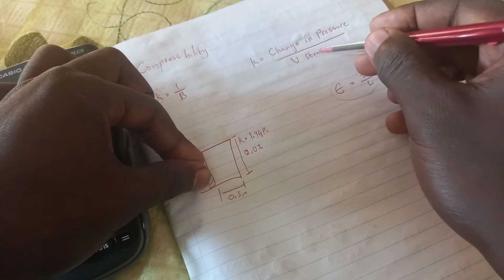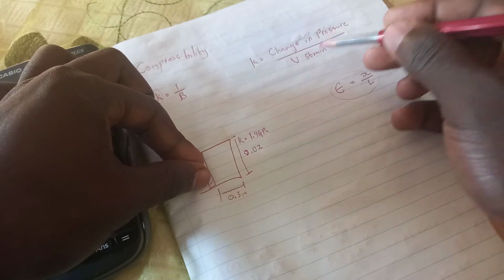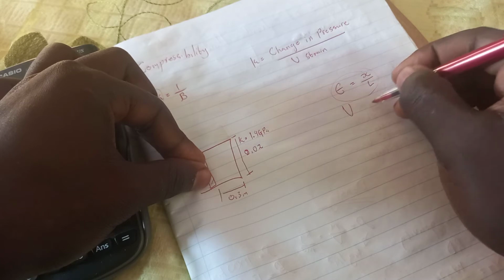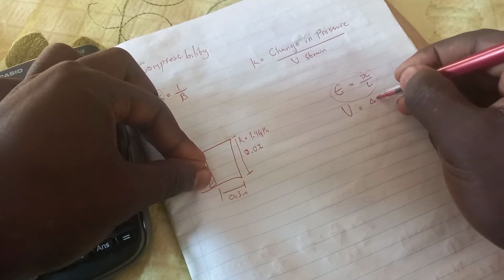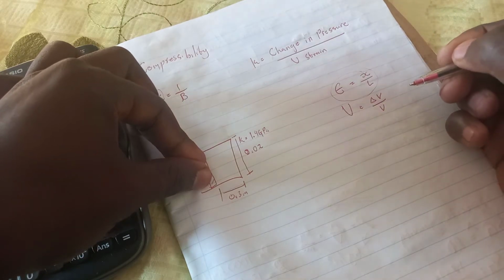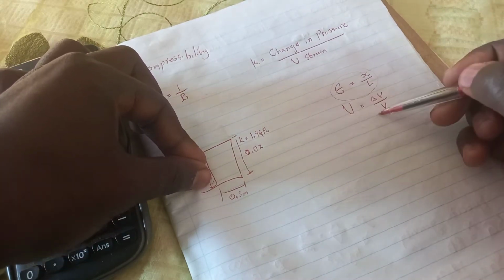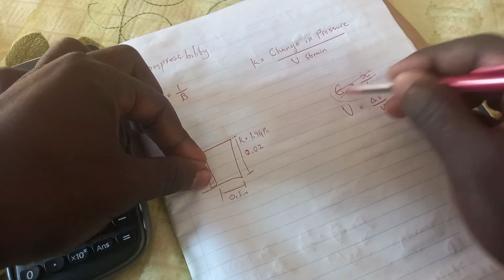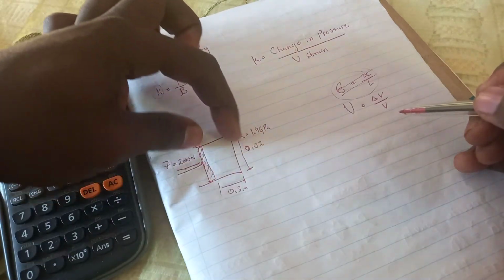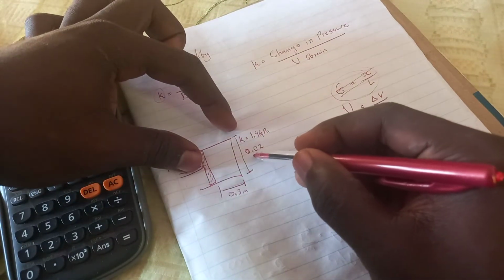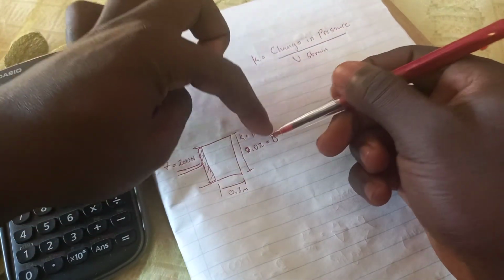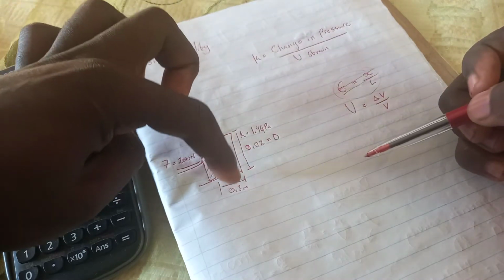But if we're talking about the volumetric strain, we're talking about the change in volume over the original volume, right? So this is the volumetric strain, not the linear one. Now we know the volume: with the diameter of this piston we can get the area, and times the height we get the original volume.